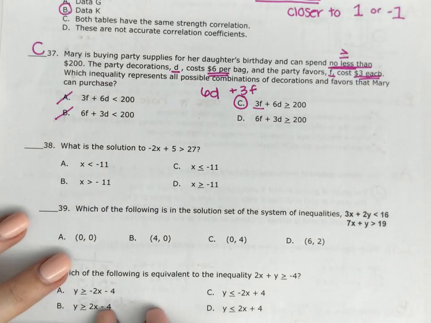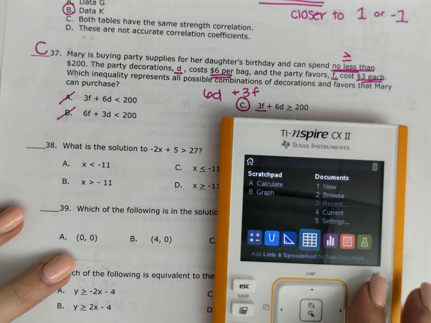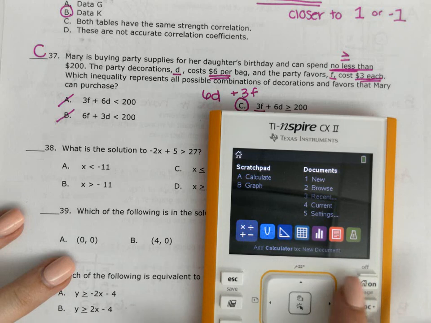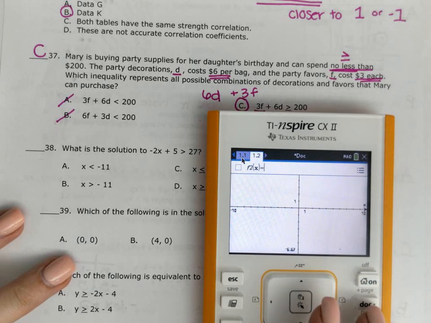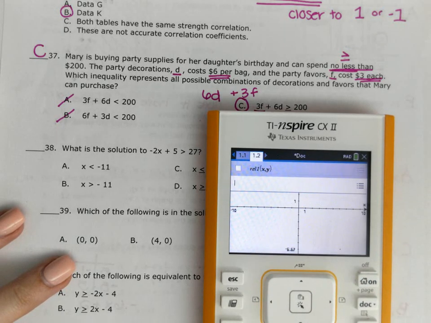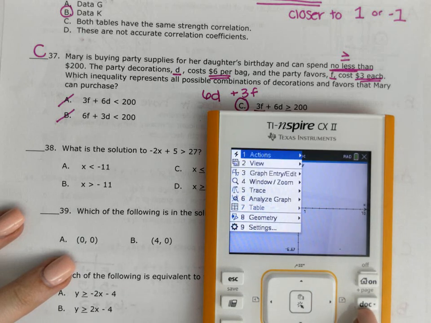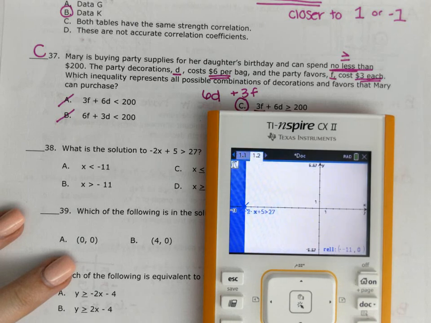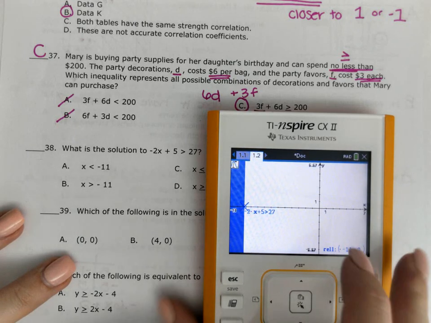What is the solution to this inequality? Anytime they give you an inequality, you have to type it into the graph. We can't do our home screen. So menu 3, 2, and I type in negative 2x plus 5 greater than or equal to 27. I can't see it, so you click menu 5, 1, and it'll jump you right to negative 11.